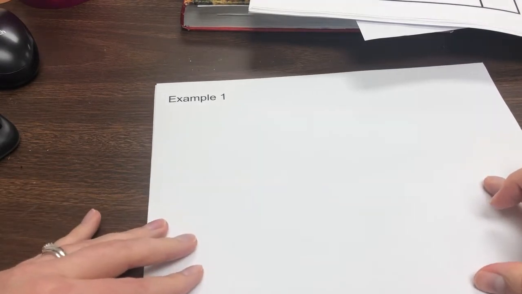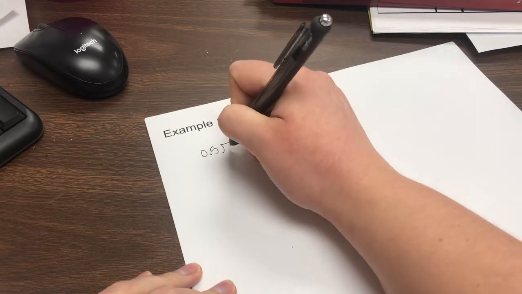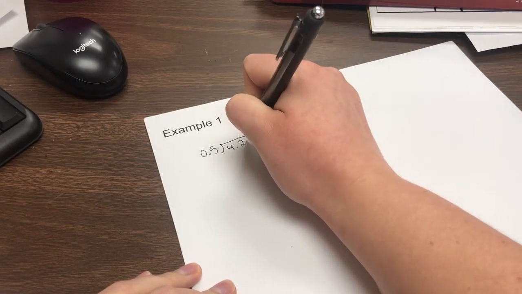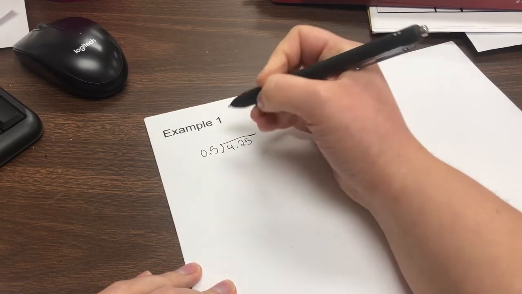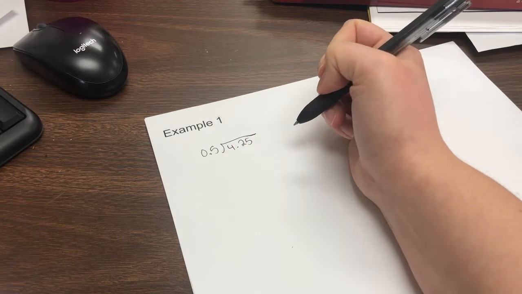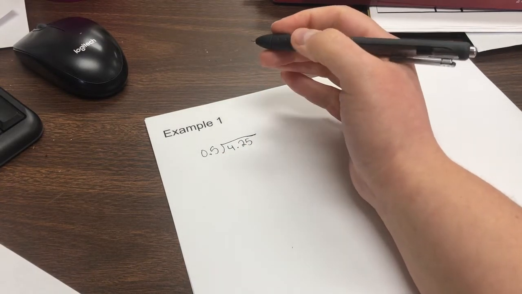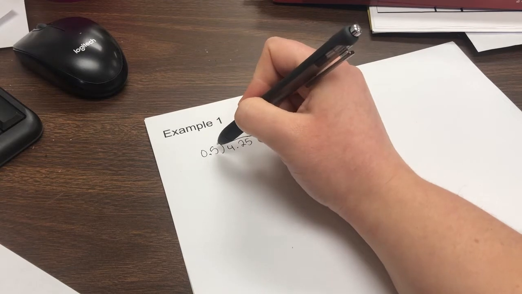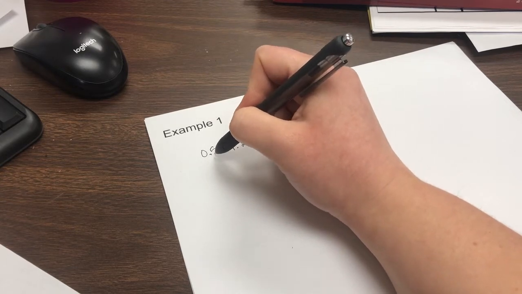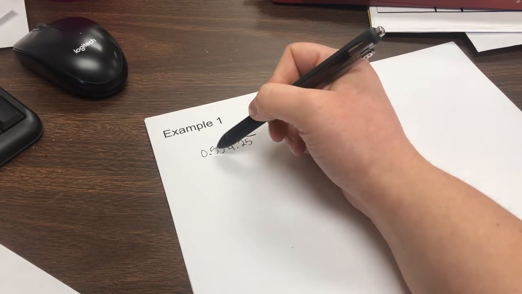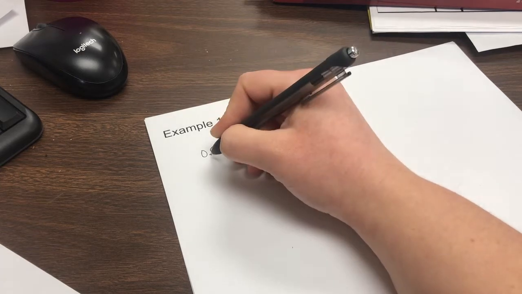So let's start looking at examples. For this first one, we're going to divide 4 and 25 hundredths by 5 tenths. So just like we said in the notes, we're going to have to move our decimal in our divisor first. And remember, the divisor is what you're dividing by. So that's on the outside. So this kind of goes back to those bunny hops.